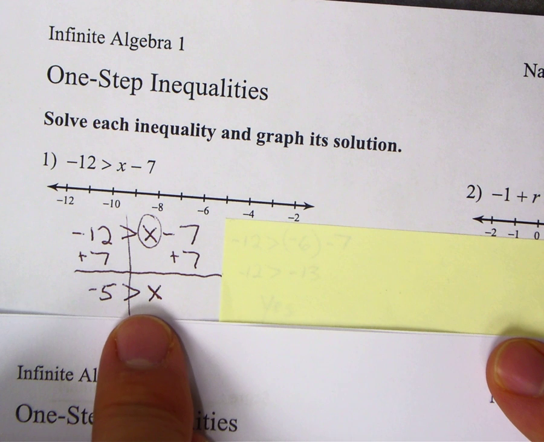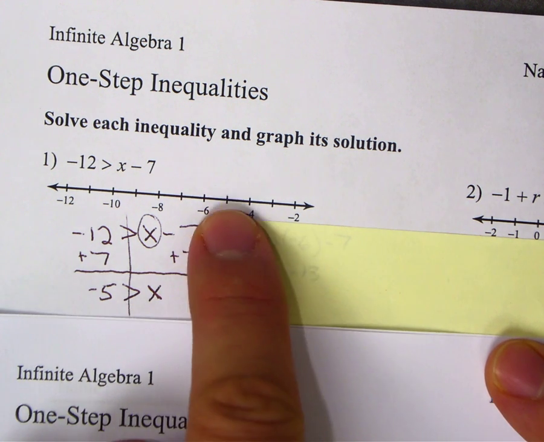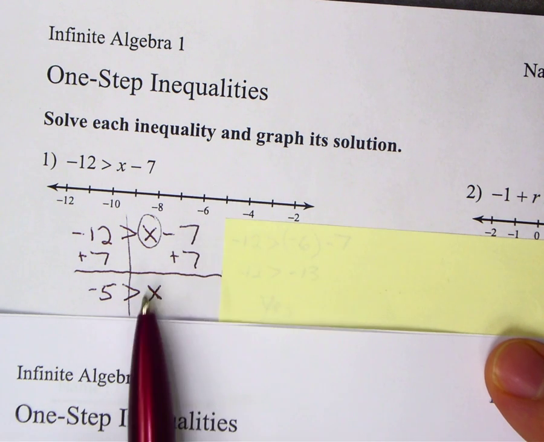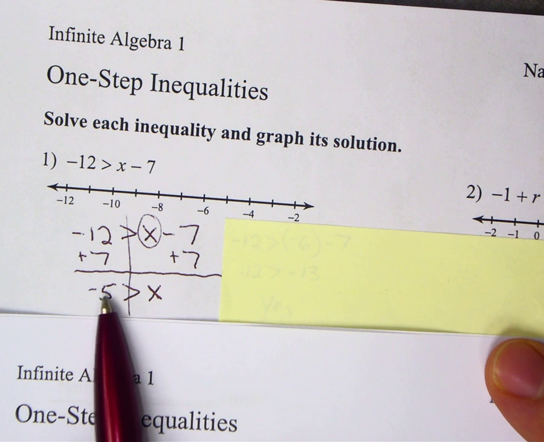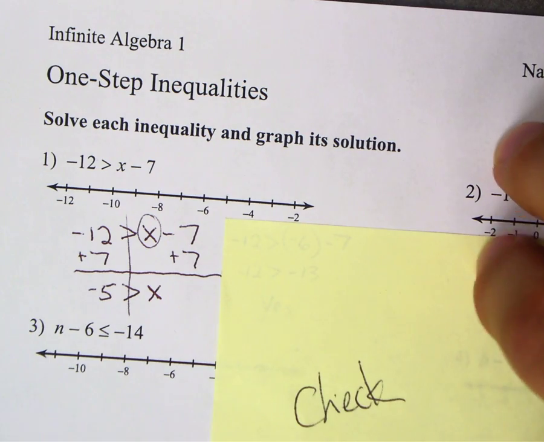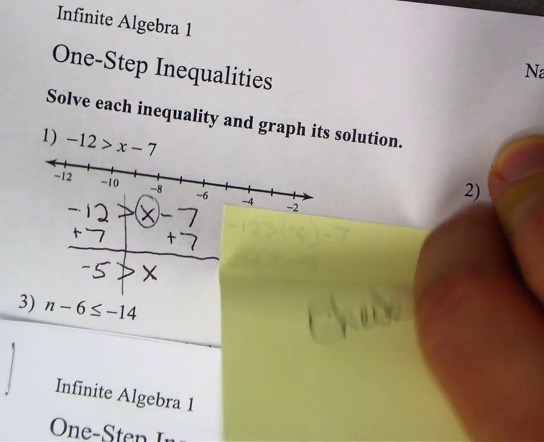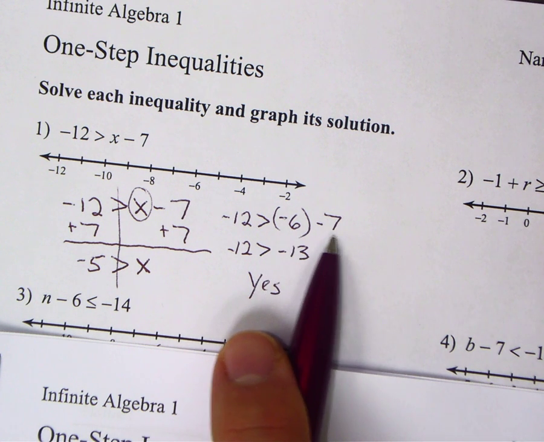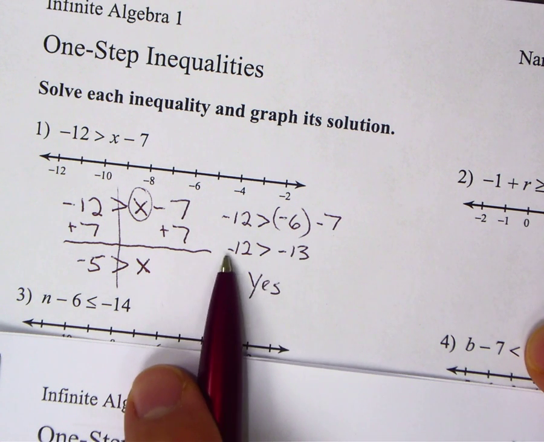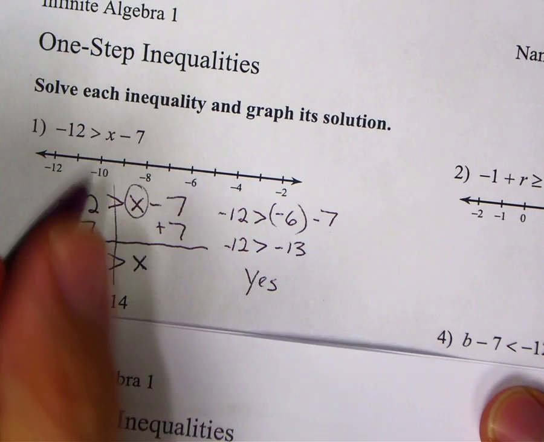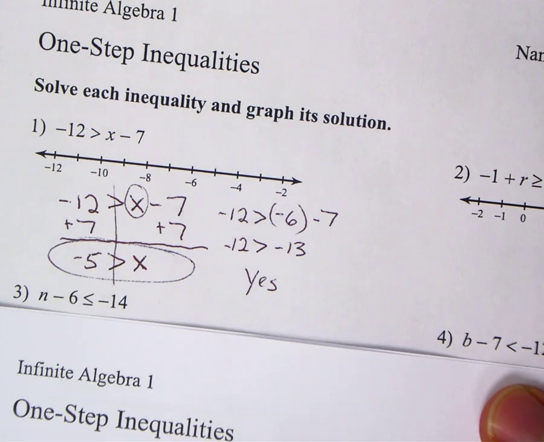Now I want to check that. I'm going to go to where x is negative 5, and x has got to be less than negative 5, or negative 5 is greater than x. So negative 6 should work. Let me check that by putting in a negative 6 for x. Negative 12 is greater than negative 13. Now let's graph that. Here is our answer. I'm going to circle it because I know it's true.